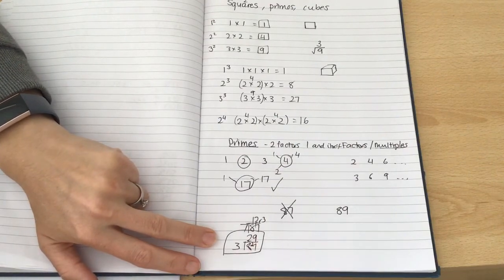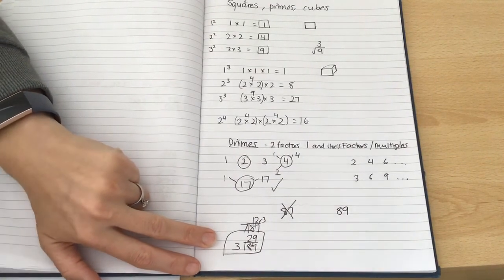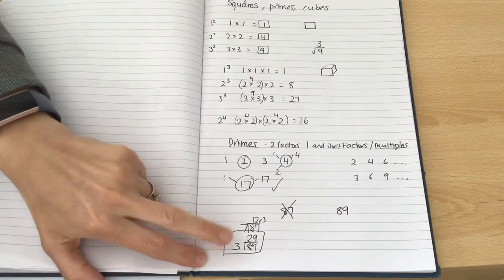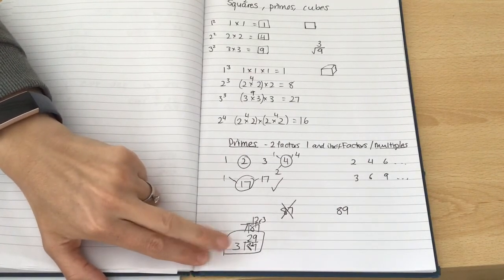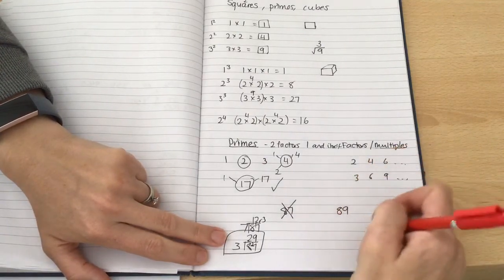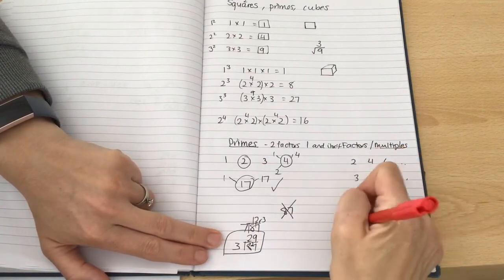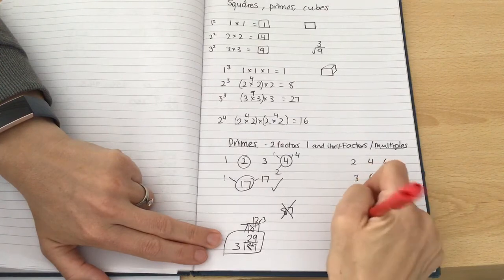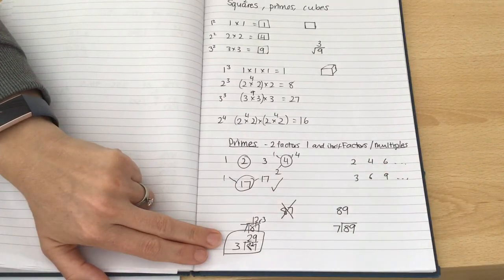Okay, you might have looked at that and thought, oh yeah, it's got a 7 on the end. But actually it's divisible by 3. So we always should be testing higher numbers in our 3s and in our 7s. Let's check 89. Let's see if 89 is a prime number. So 89 divided by 7. In fact, I know it's not in the 7 times tables because 7 times 12 is 84. That's not going to work.